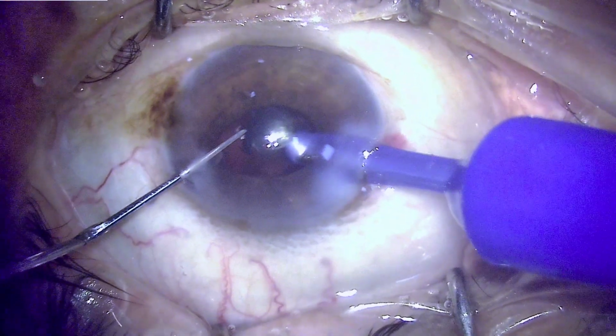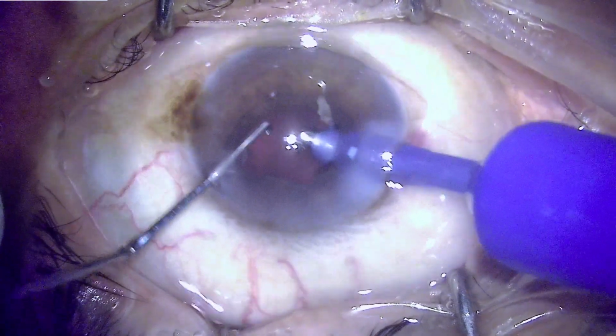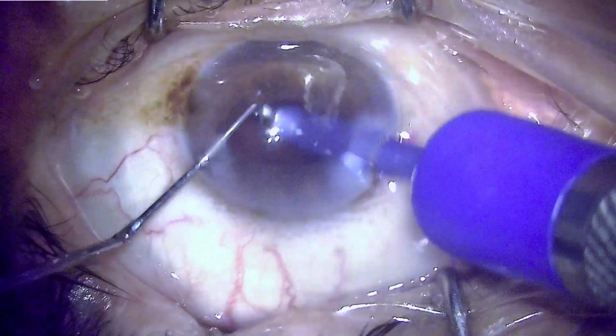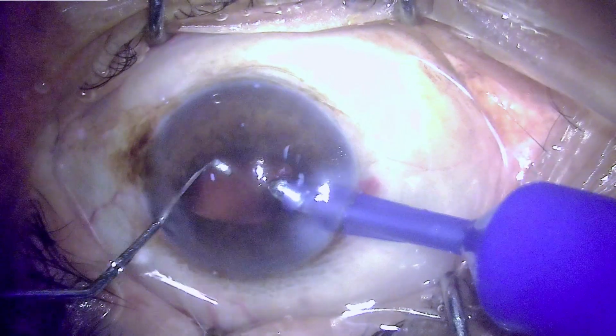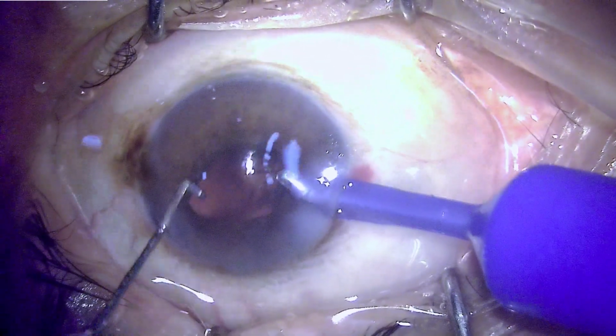Once the cortex has been removed, we can also keep an eye on the surface of the posterior capsule, which can be harboring a few fibers, and we can polish it just using the irrigation aspiration tip.